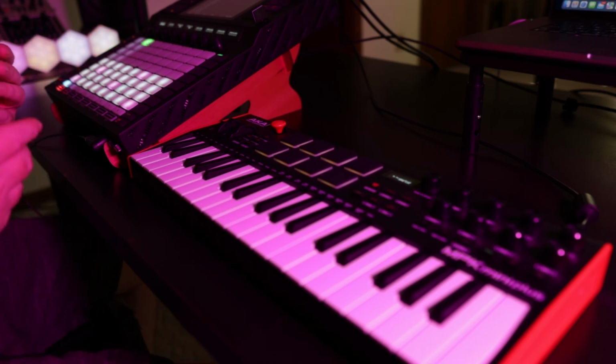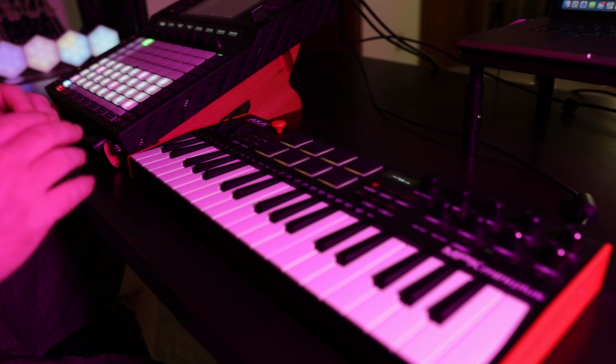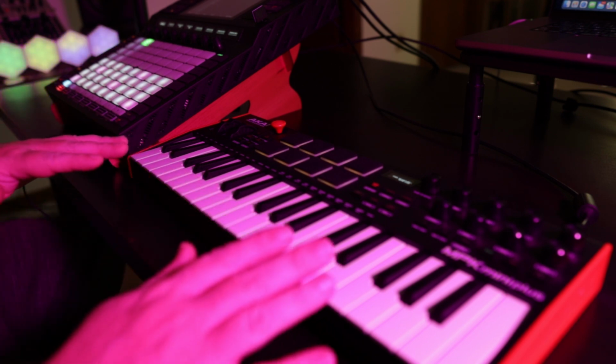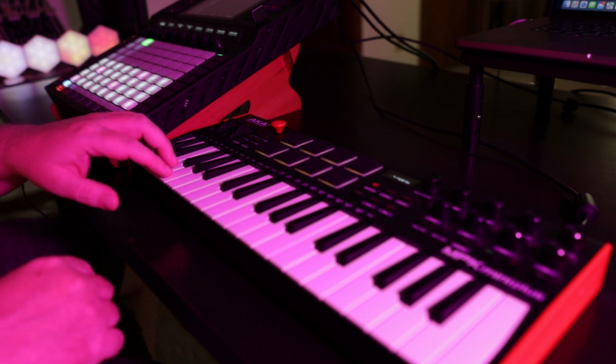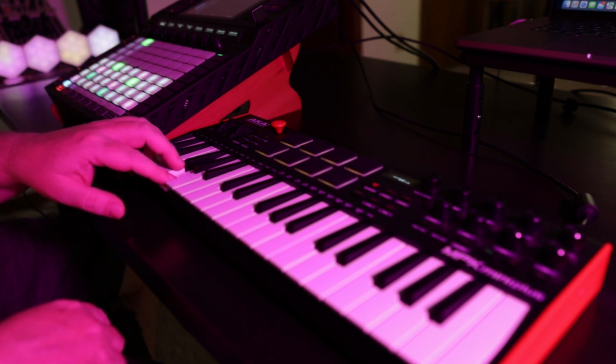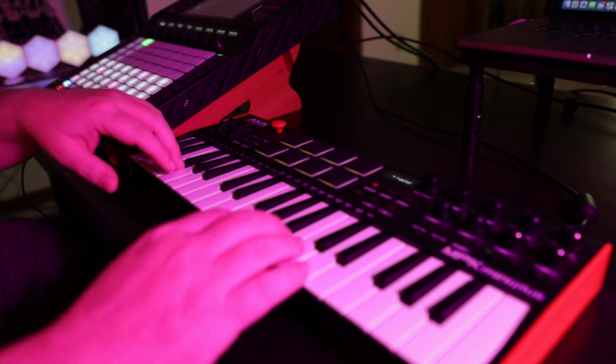All right, today we're going to talk about making a key group that has some splits and layers in it. So for example, I've got this patch right here, which is just all contained within a key group. We've got some bass and some cello here on the left-hand side. And up here we've got a piano sound.